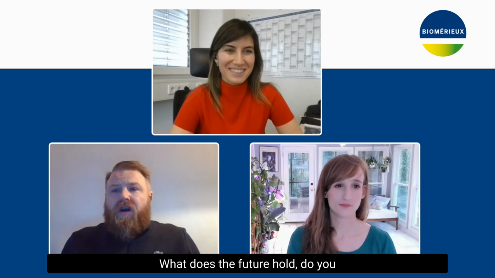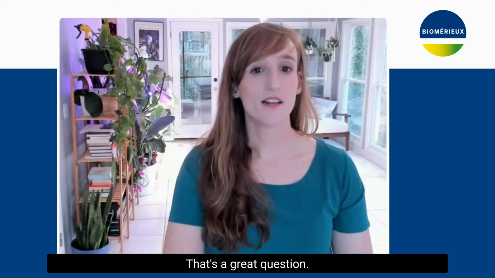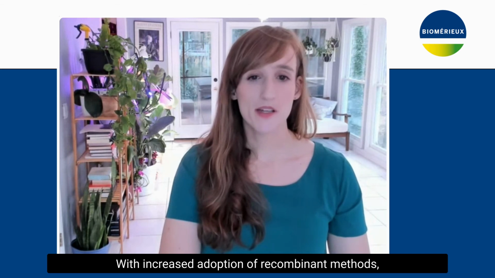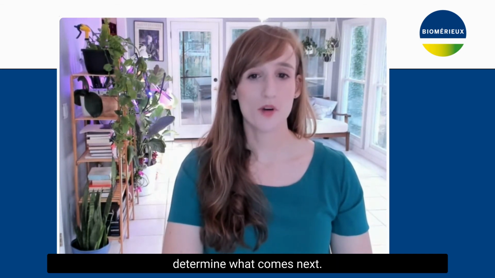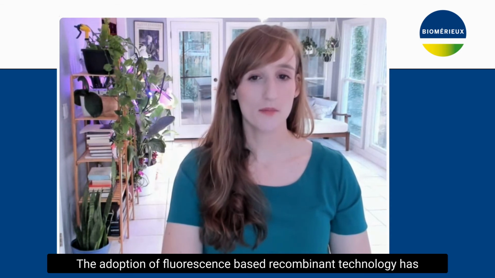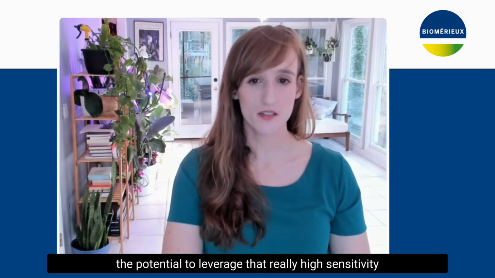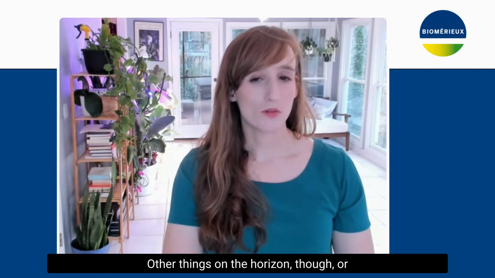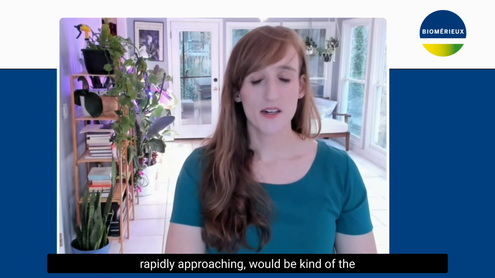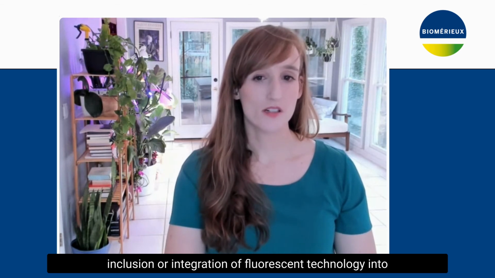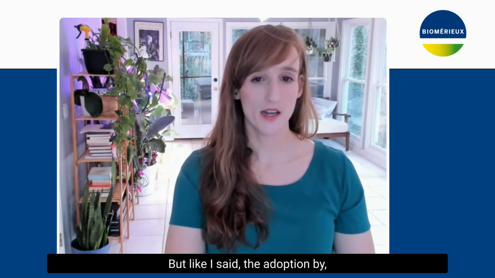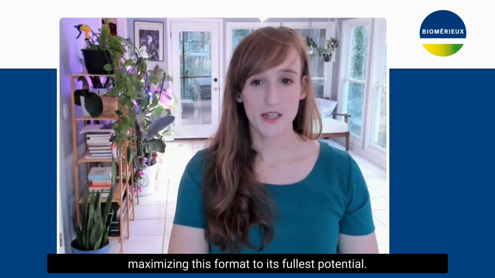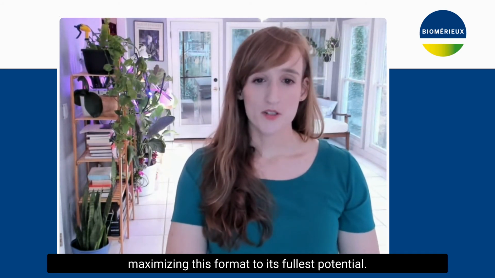And what does the future hold, do you think, for the different readout methods? That's a great question. All I can really say is that it remains to be seen. With increased adoption of recombinant methods, the needs of microbiologists will really determine what comes next. The adoption of fluorescent-based recombinant technology has the potential to leverage the really high sensitivity and specificity of the detection method. Other things on the horizon, or rapidly approaching, would be the integration of fluorescent technology into higher throughput or easier to use formats. But like I said, the adoption by, feedback from, and collaboration with partners in the industry will be critical for maximizing this format to its fullest potential.